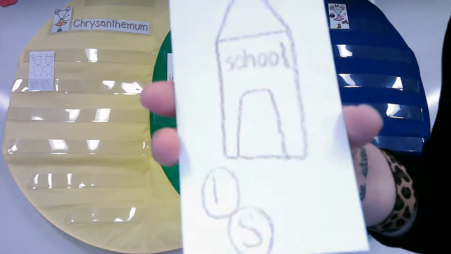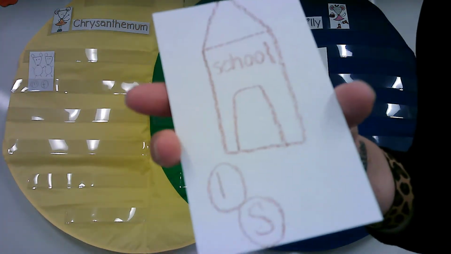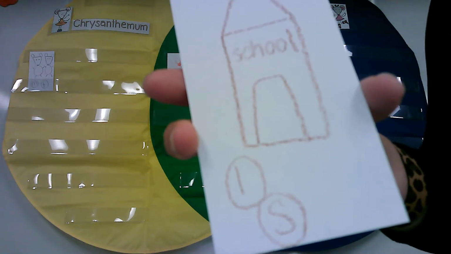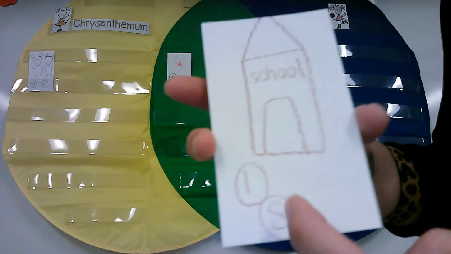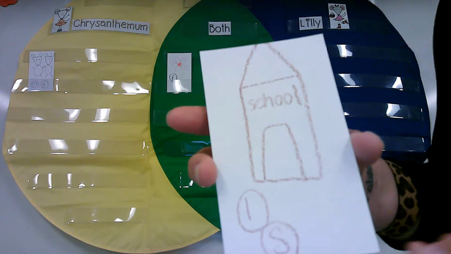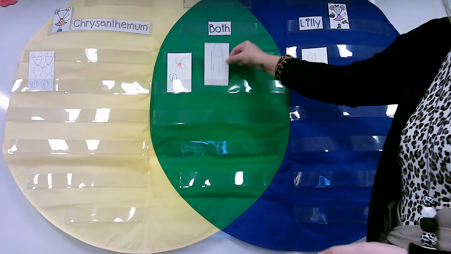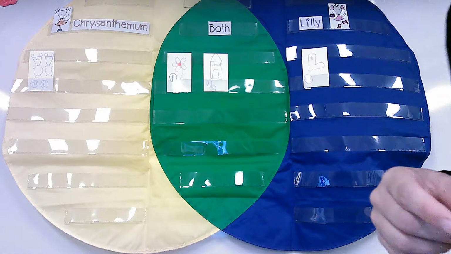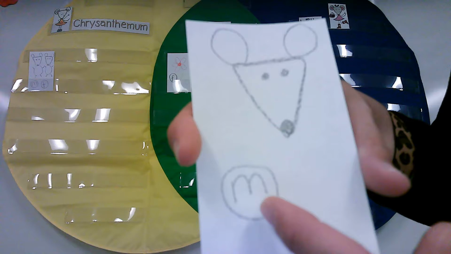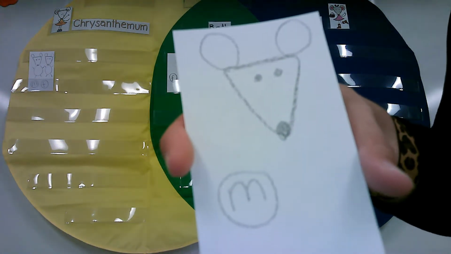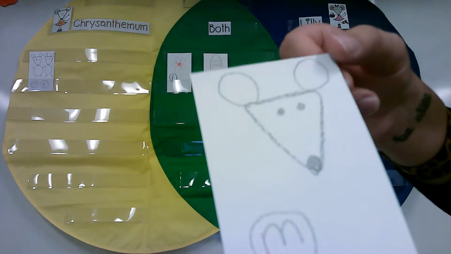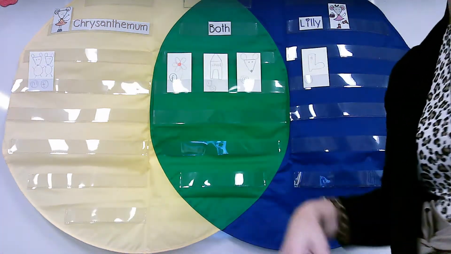Okay, now this one, which of the characters loved school? I wrote love school, L and S. And I drew a picture of school. They both did, didn't they? They both loved school. Which of our main characters were mice? Both of them, right? Both of our main characters are mice. The author, Kevin Henkes, is a very talented drawer of mice.